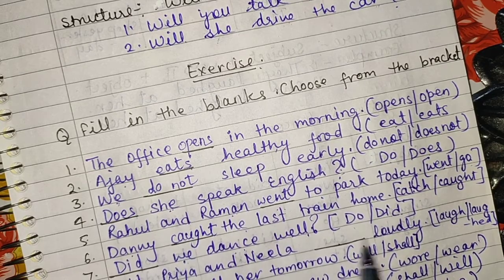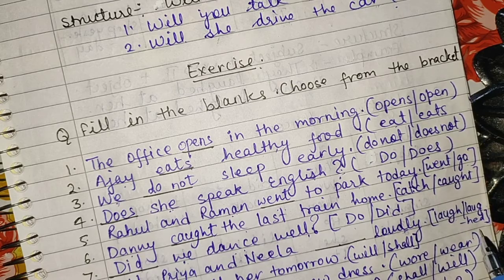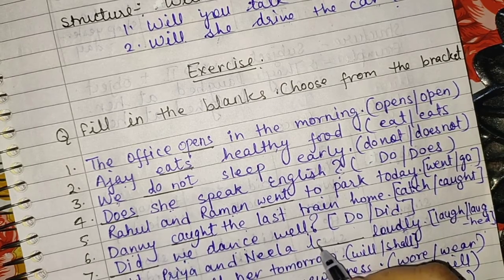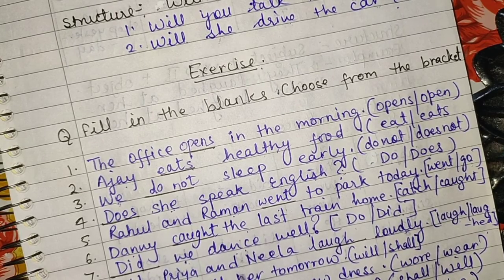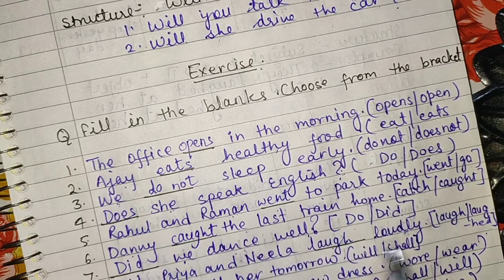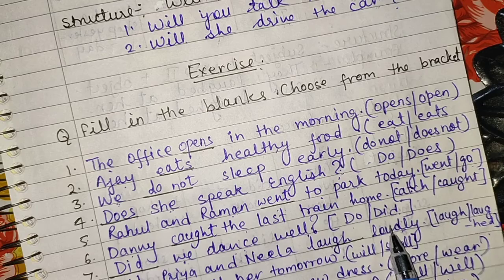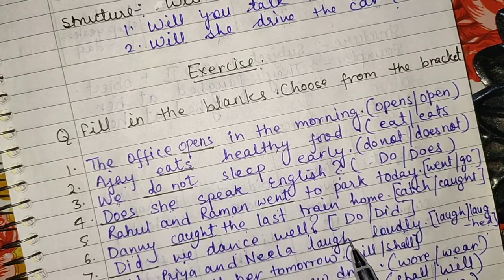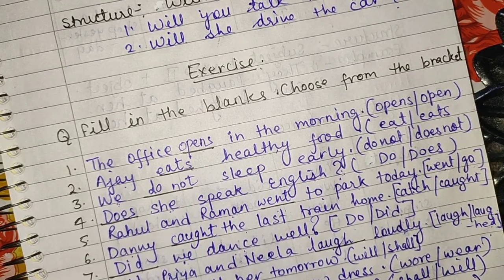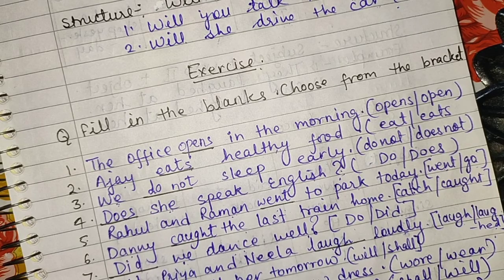Did Priya and Neela dash loudly? Laugh or laughed? Laugh. L-A-U-G-H. Why? Because we are using did here. So we will not use the second form of the verb. Did Priya and Neela laugh loudly? Okay, if we use ed, it will be wrong, because here we are using did. So with did, we don't use the second form of the verb. Always the first form of the verb is used with did, do, does.